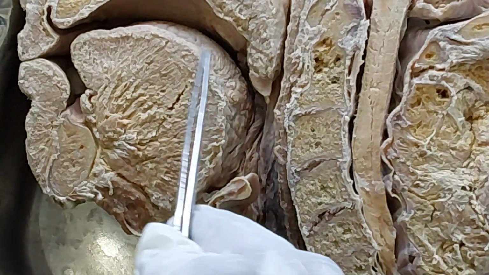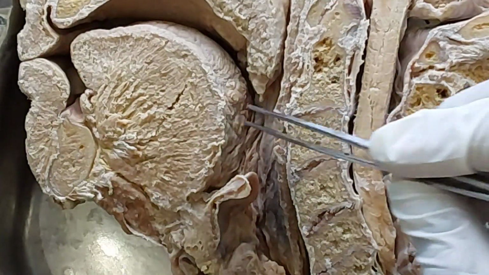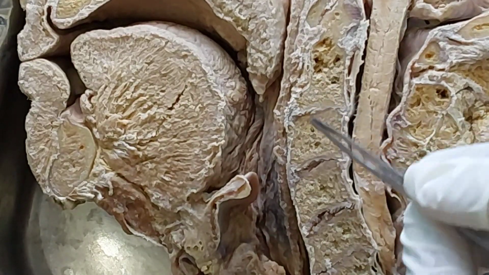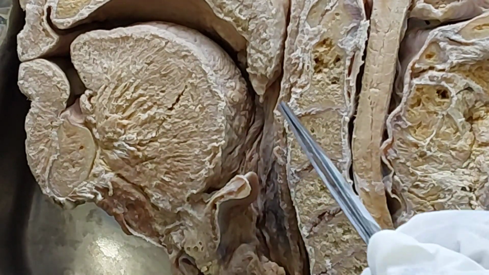The junction between the oral cavity and the oropharynx is known as the oropharyngeal isthmus, and the posterior wall is formed by the second and third cervical vertebrae. Now let us see the features of the oropharynx.